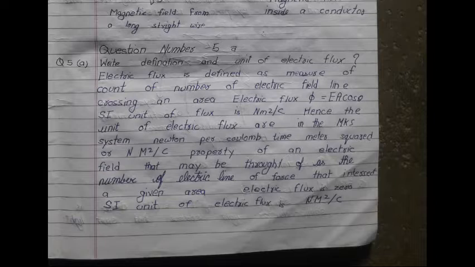The SI unit of electric flux is N m squared divided by C. Hence, the unit of electric flux in the MKS system is newton per coulomb times meter squared, or N m squared divided by C.